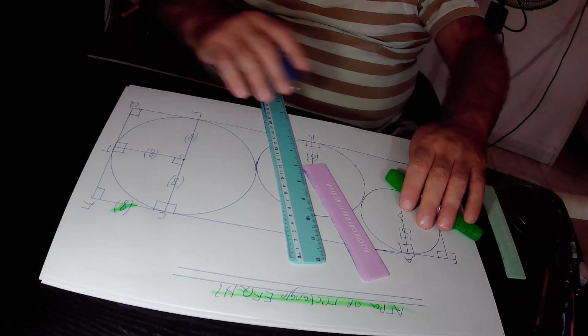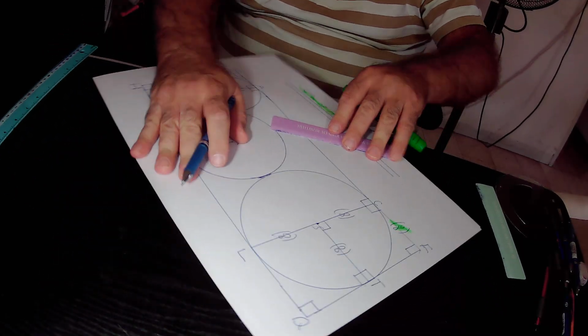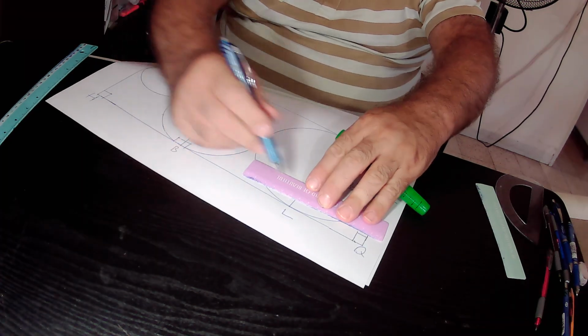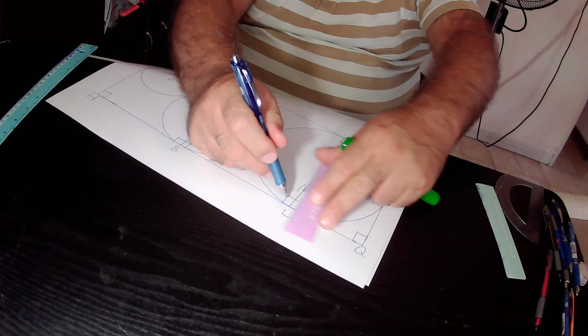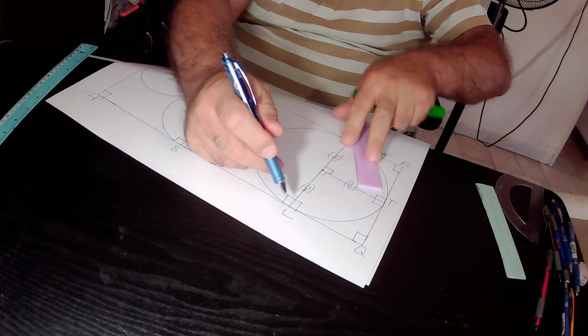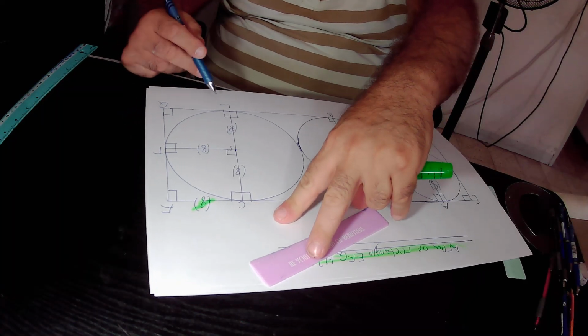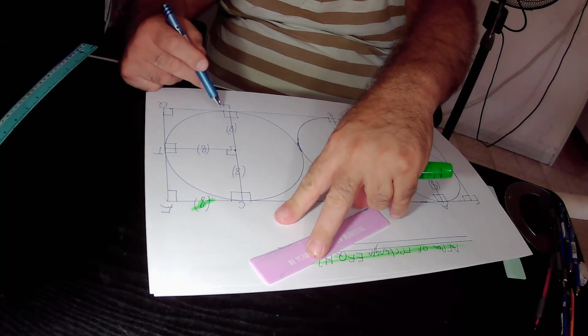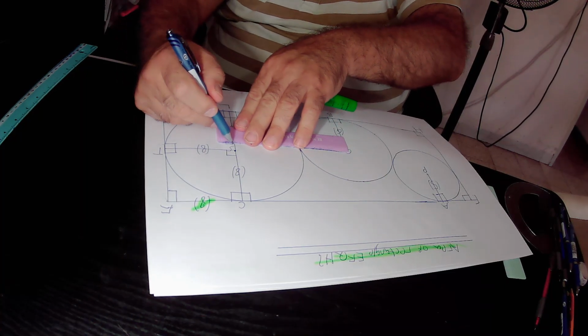But before that, according to rule 1, this angle equals 90 degrees, and this angle also equals 90 degrees. So in the lower quadrilateral STQL, we have three right angles. And therefore this fourth angle must be equal to 90 degrees.